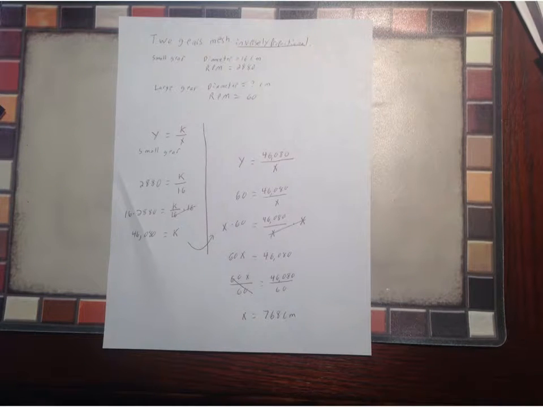So I saw your email question in email. Here's an abbreviation of it. You have two gears that mesh, and a key, they say inversely proportional, and so that tells you this is the equation: y equals k over x. If it had been directly proportional, it would have been y equals k times x.